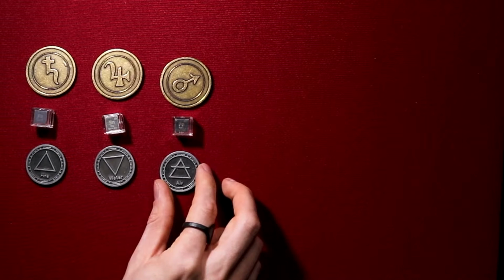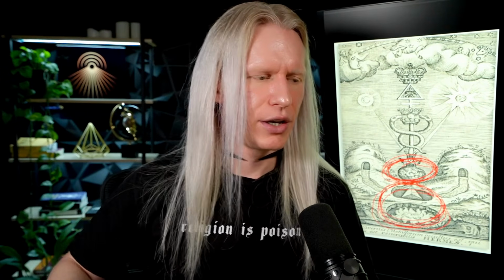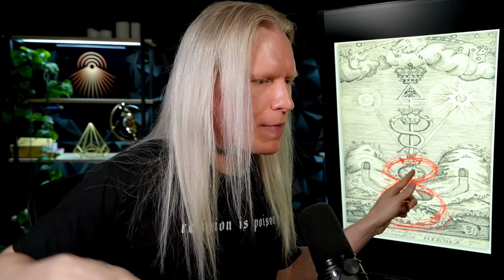Okay, so let's take a look at this diagram here. So here's the interesting thing. This is where it gets a little more abstract, because let's see how I can do this. You see that we have the fire down here, and then we have the water up here. Well, what happens when you start to boil the water? You start to get vapor.